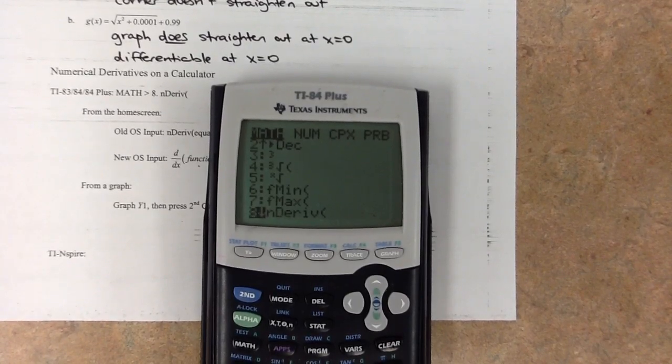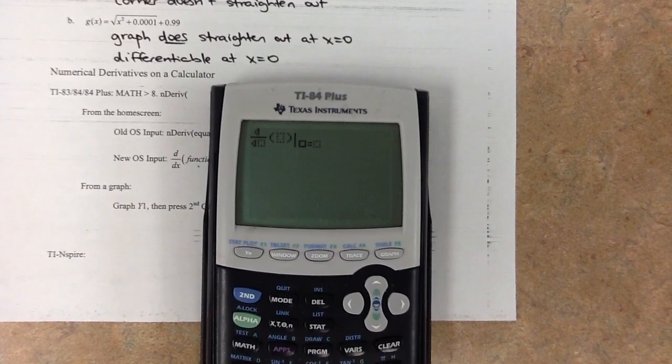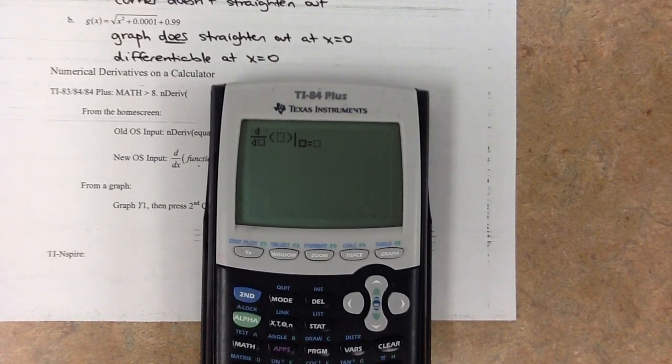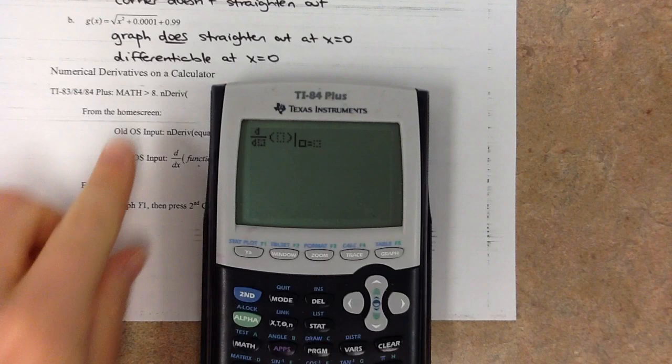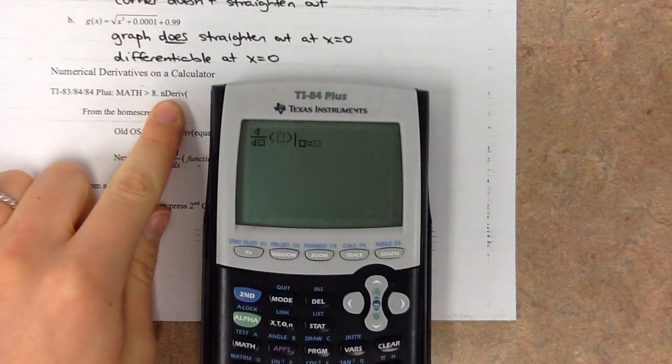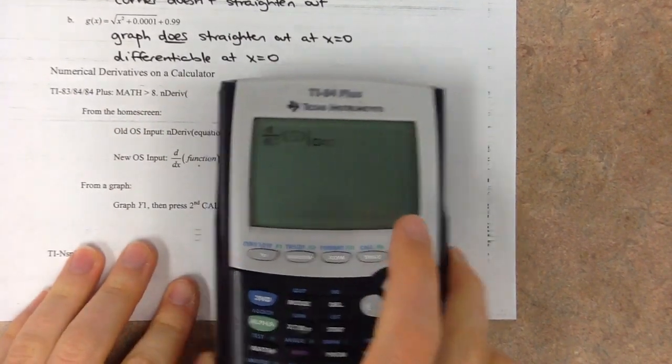So if you've got the old operating system, and you won't know until right about now, so when you hit enter, the new operating system looks exactly like the form for a derivative. That's that d by dx that we had talked about in class, that separate notation. If you have the old operating system, all that showed up on your screen would be n-deriv. So let's start with the old operating system.